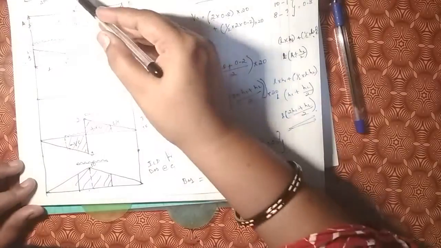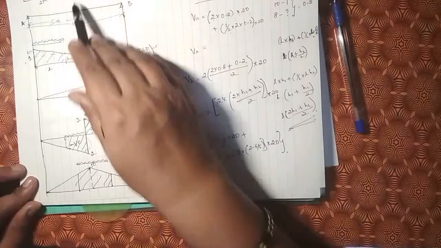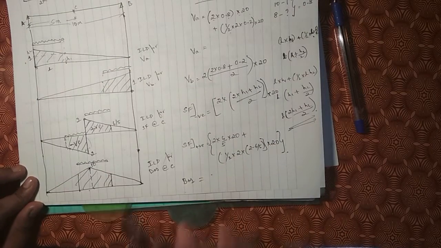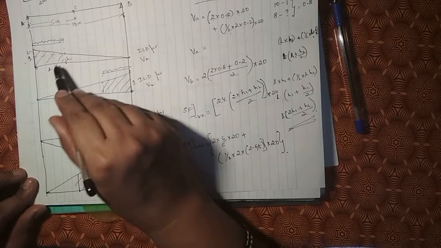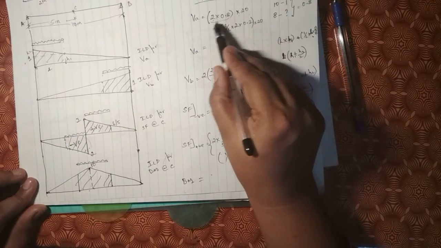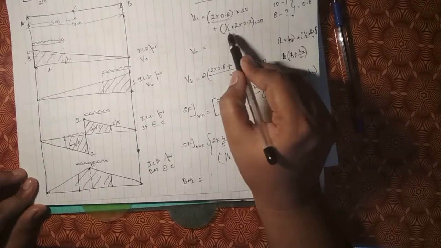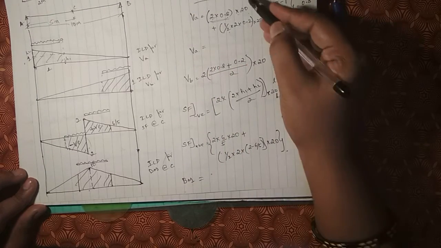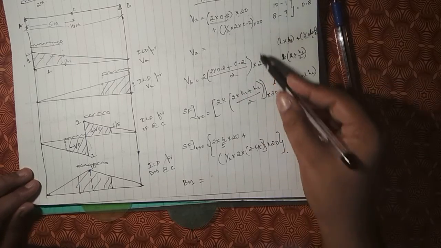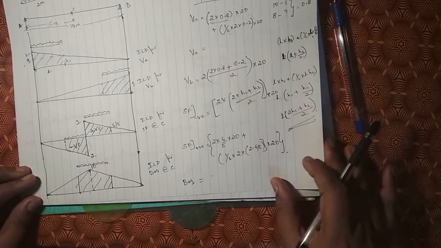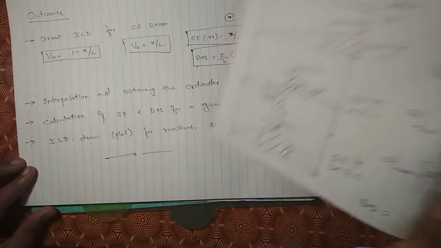And the last case was with the UDL. Whenever it is a UDL, it is the area. Whenever it was a point load, we multiplied with the ordinate, but whenever it is a UDL, it is an area factor: half into base into height, for example 2 into 0.8. So the ordinate area is multiplied by the load intensity. Similarly, we calculated shear force negative, positive, and bending moment.